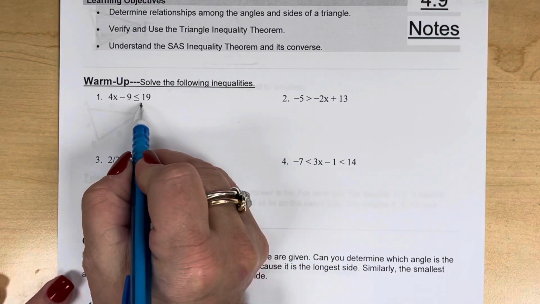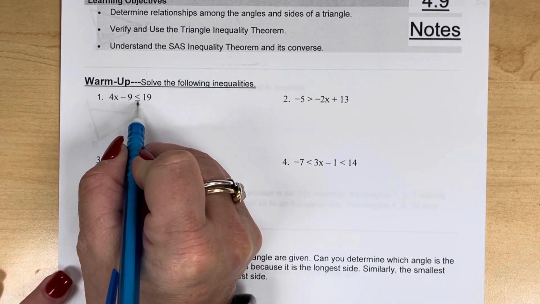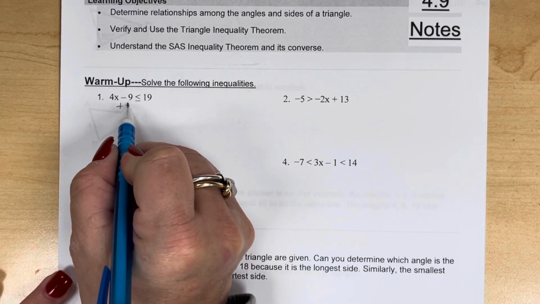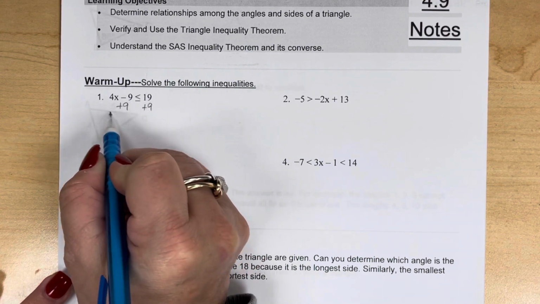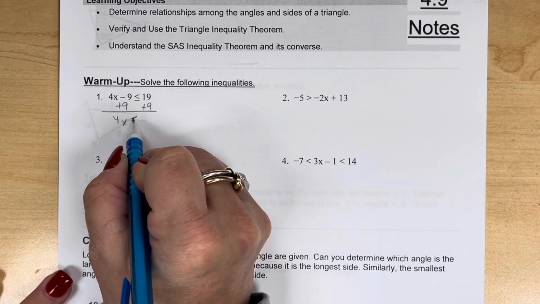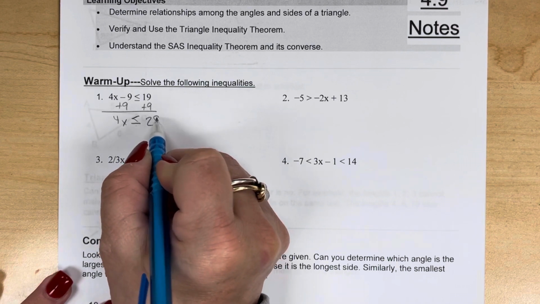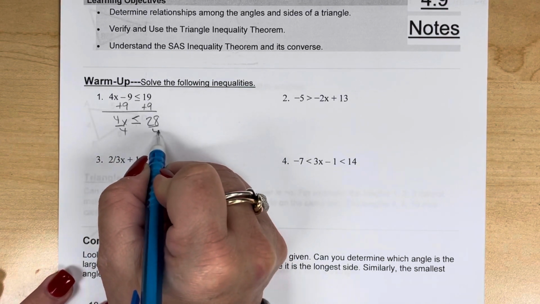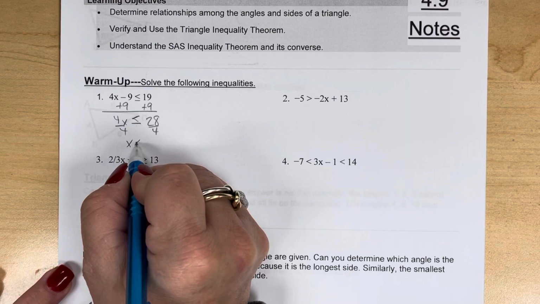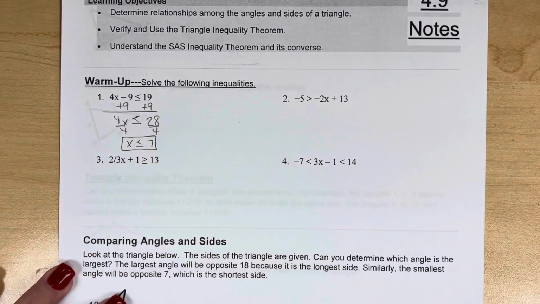So when you take a look at this first one, we know we're trying to solve for x, so you kind of think of that as your equal sign. So you'd add 9 to both sides, and that gives you 4x is less than or equal to 28. Divide by 4, and x is less than or equal to 7. All right, number 2.